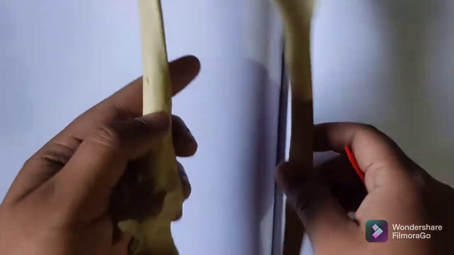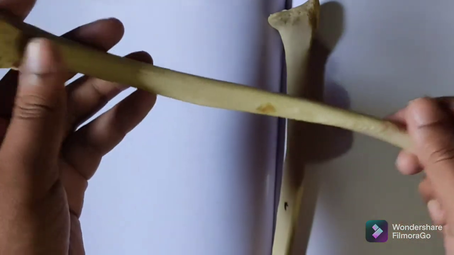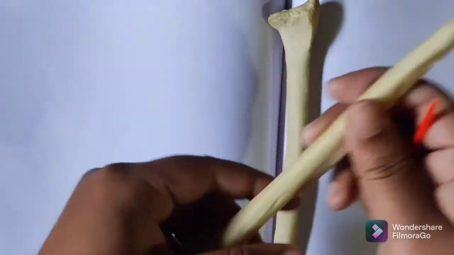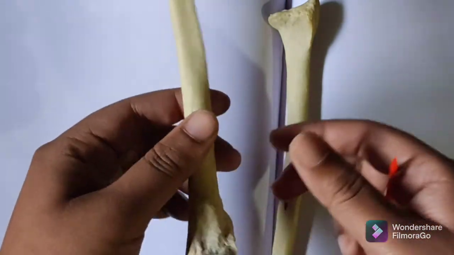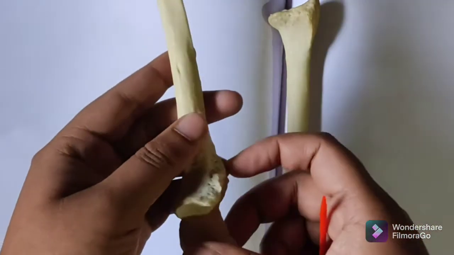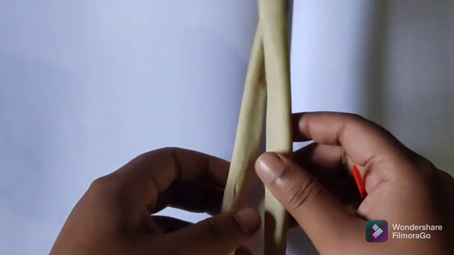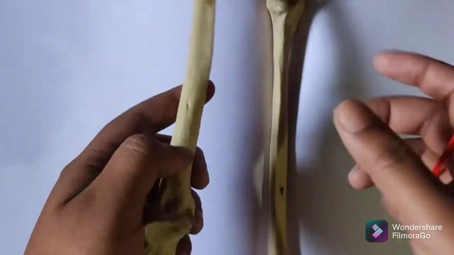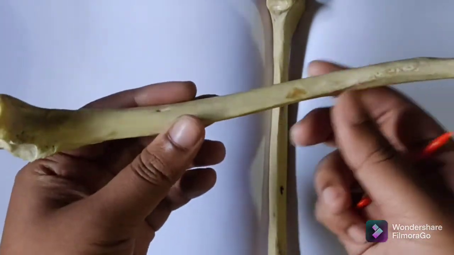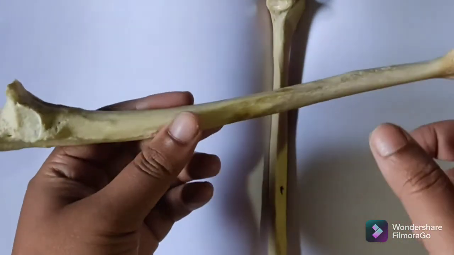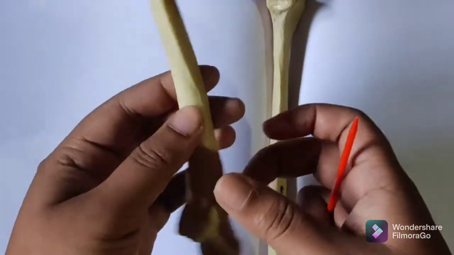One important thing to remember is that the cross union between the radius and ulna must be prevented. It is due to the preservation of pronation and supination of the hand, because if there is by chance any cross union between these two bones, there is dislodgement and dislocation of the anatomical structure of the forearm, which prevents the pronation and supination of the hand.